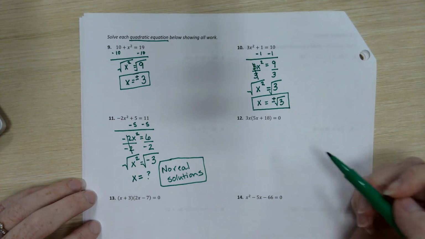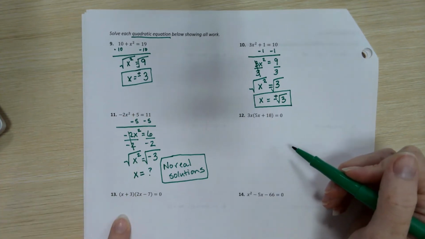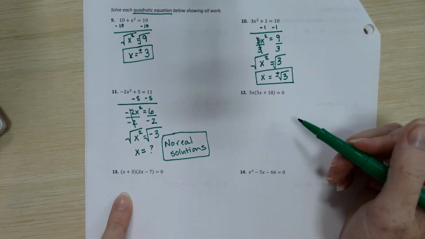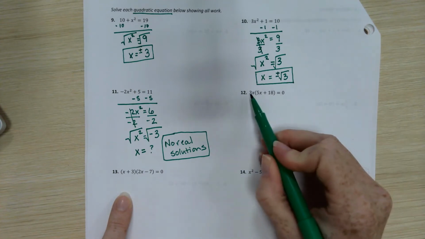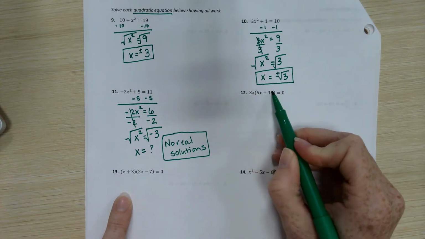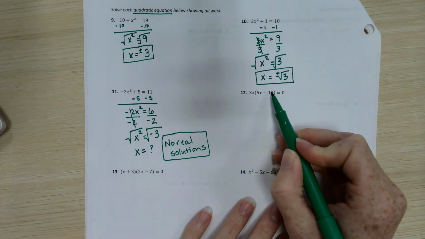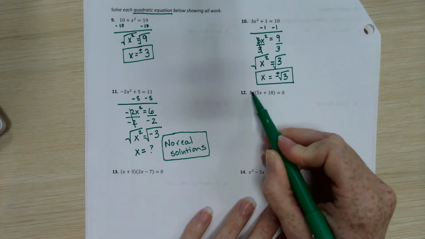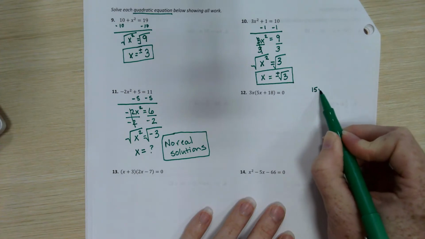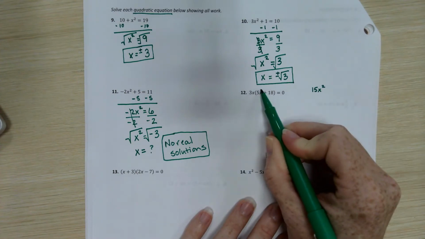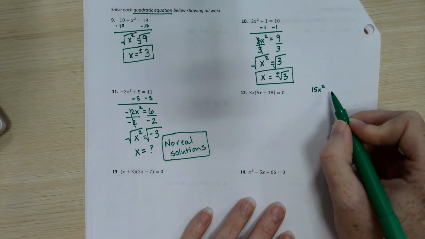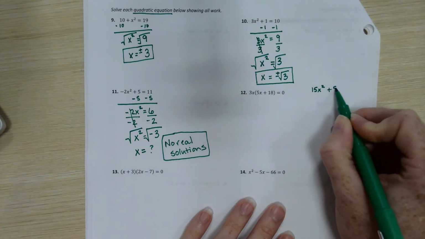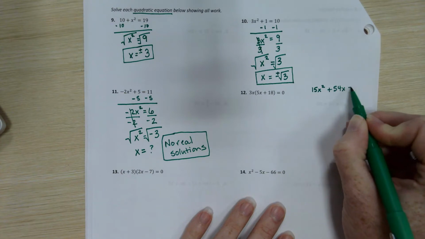Okay, moving on to number 12 and 13, we're setting you up for situations that are going to have more than just an x squared term. If we were to distribute this 3x squared to these two parts, don't write this down on your paper, but what would happen is we would end up with a 15x squared from that first multiplication, and then 3x times positive 18 would be plus 54, I think it is, x's.